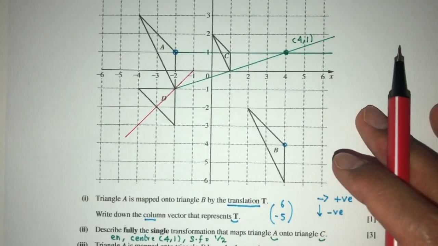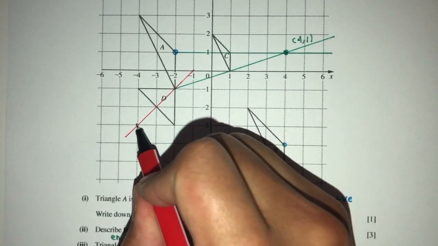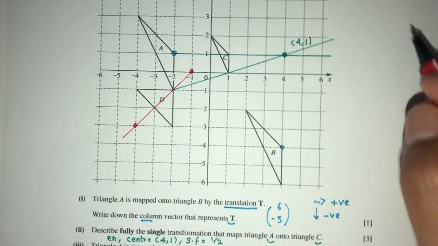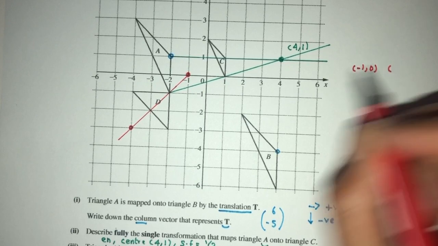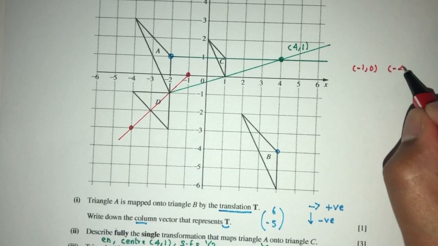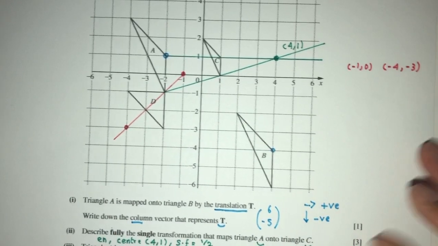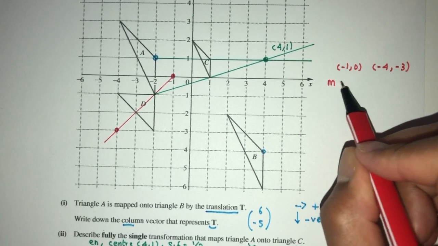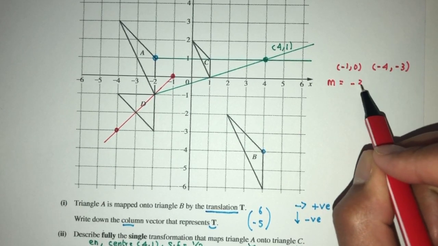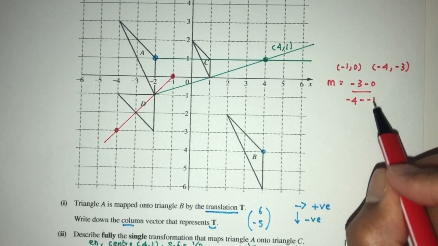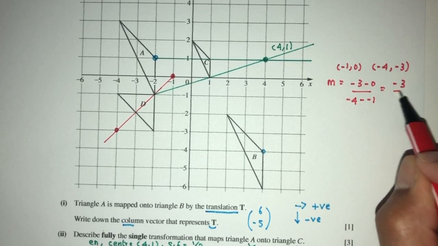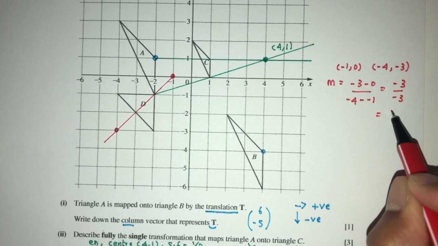Pretty easy. We just have to use 2 points on the line. We can use this point, and we can use this point. So let's use those points. The first point is what? (-1, 0). And this one has to be (-4, -3). So let's find the gradient. That will be what? So (y2 minus y1) over (x2 minus x1). That will be -3 over -3. That should be the value of 1.